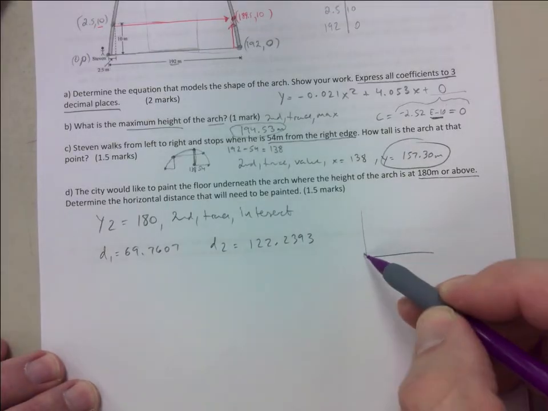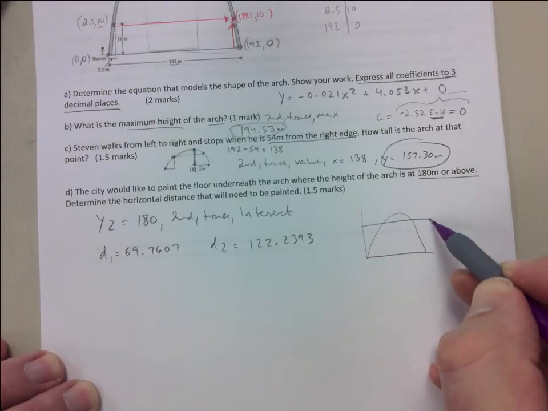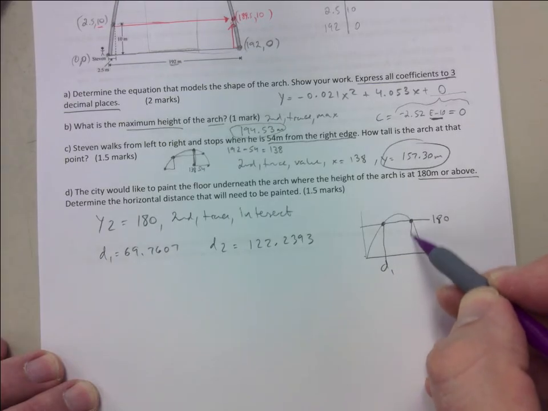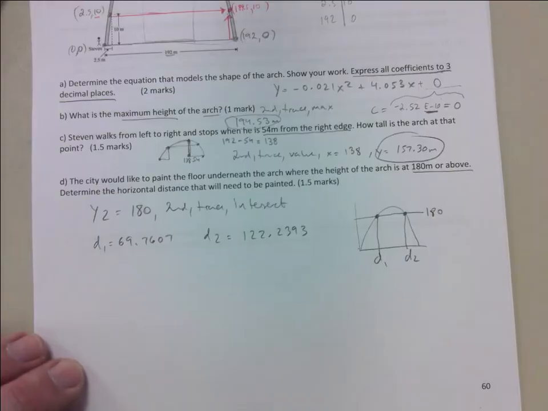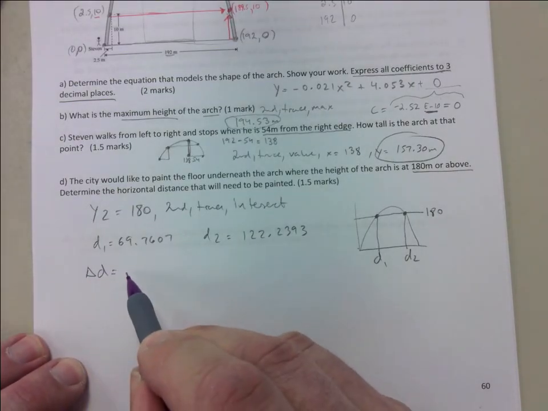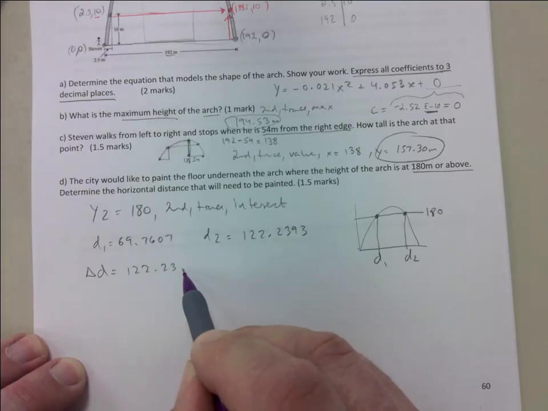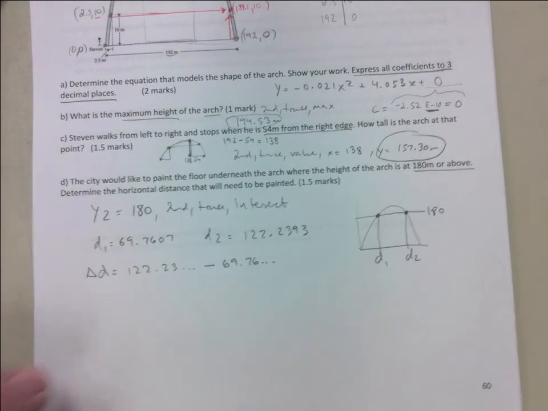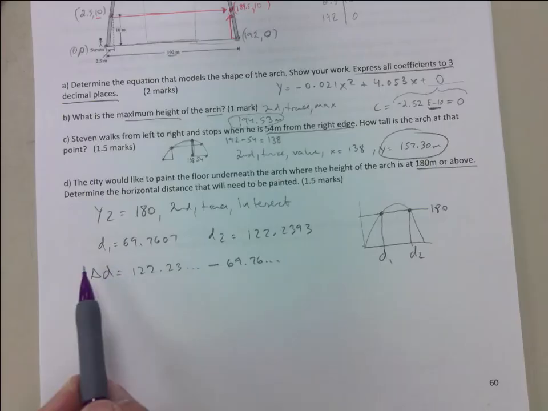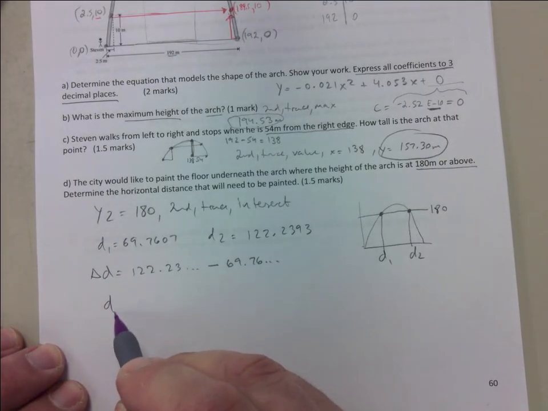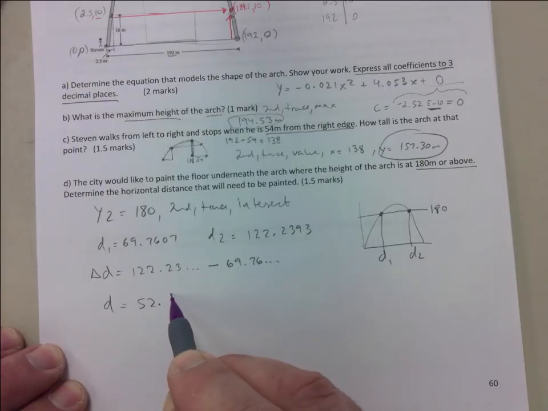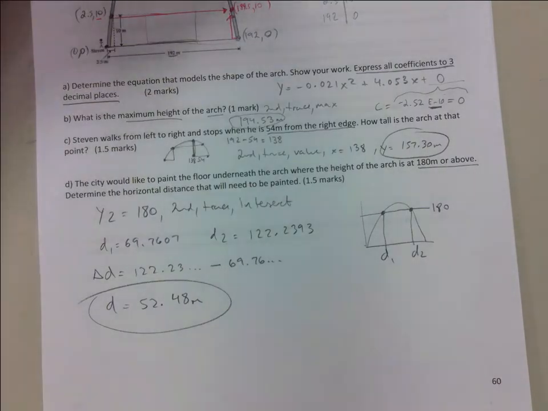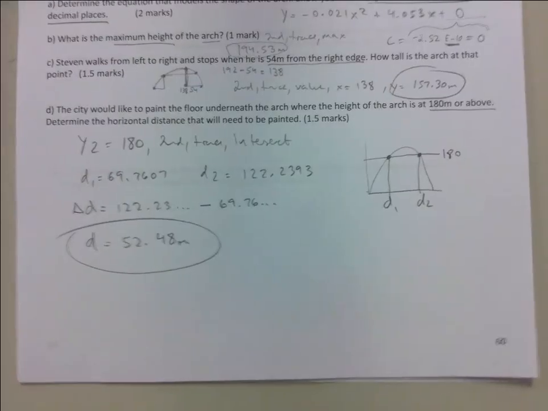So if you look at it this way, this is the 180 mark. This is distance 1. This is distance 2. You subtract them, right? So delta D is 122.23... By the way, that's okay to do this while you're working. You just go... That's indicating that you're using either all decimals or more than just the 2. This is 52.48 meters. Okay. So know how to do that as well.